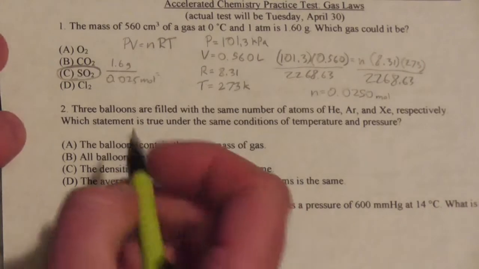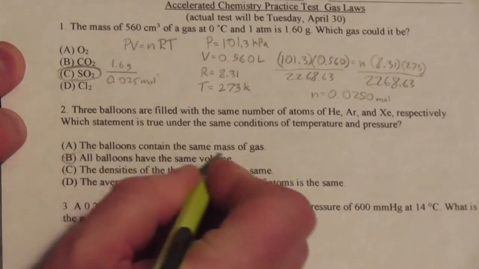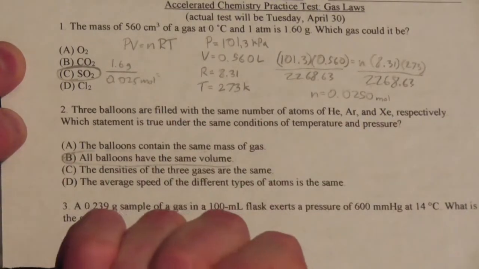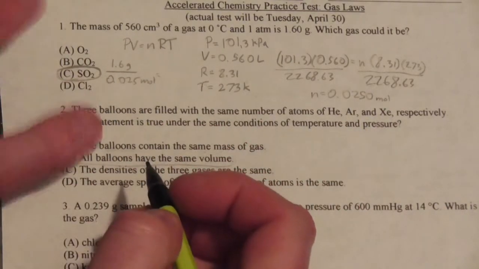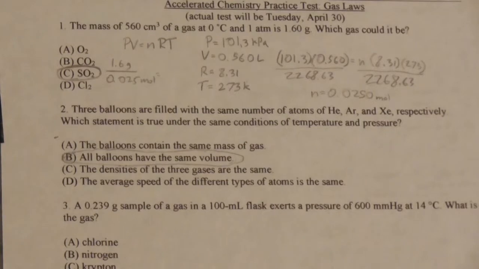All balloons would have the same volume in this case. As we know, all gases occupy 22.4 liters at STP. Pencil down.